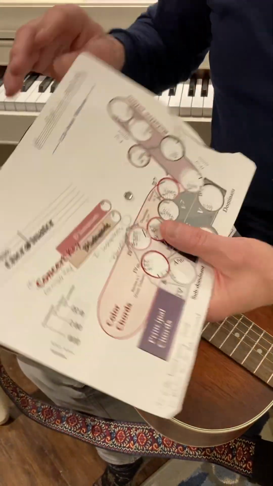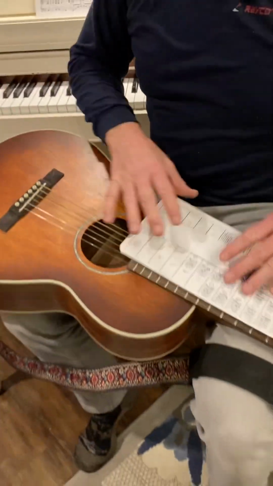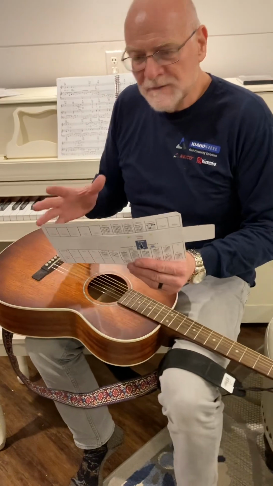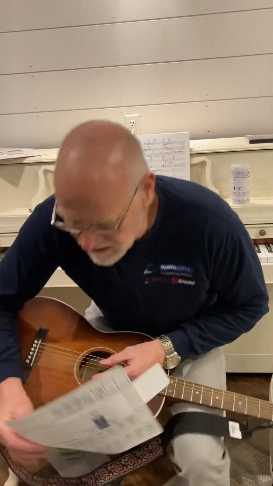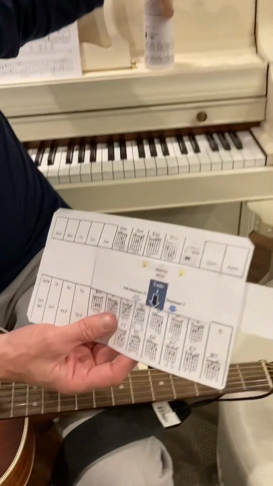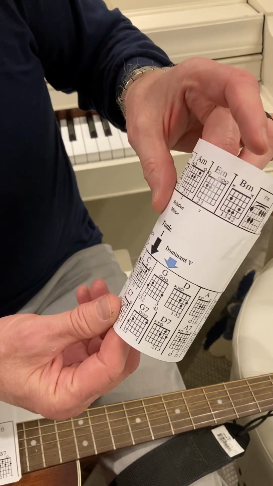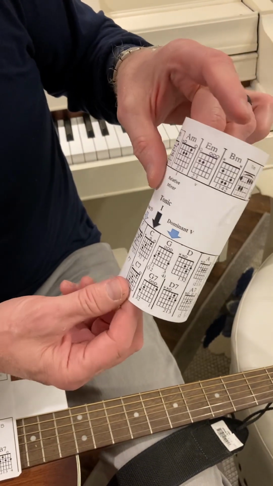You can have all kinds of chords available, but you don't need to worry about that at this point. As you get more advanced and learn more chords, you're going to kind of abandon this. So these key signatures actually go in a circle. That's why it's called the circle of fifths.